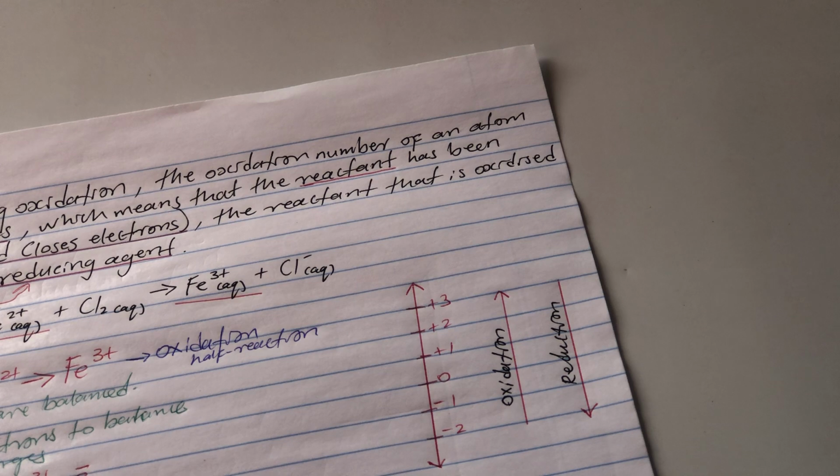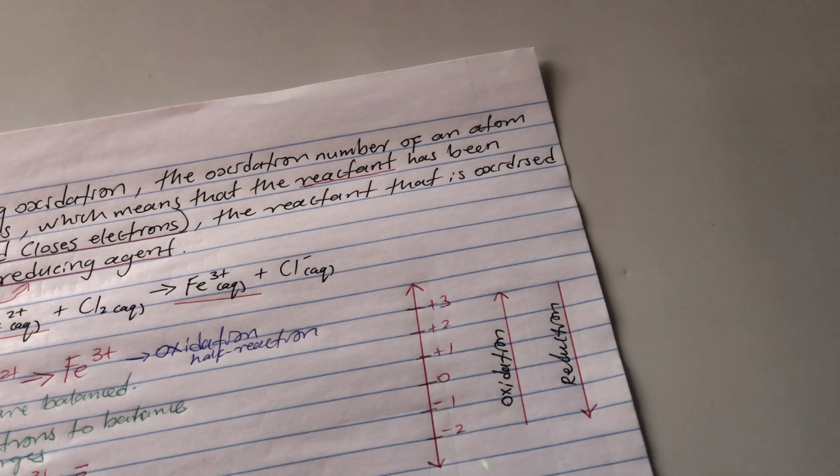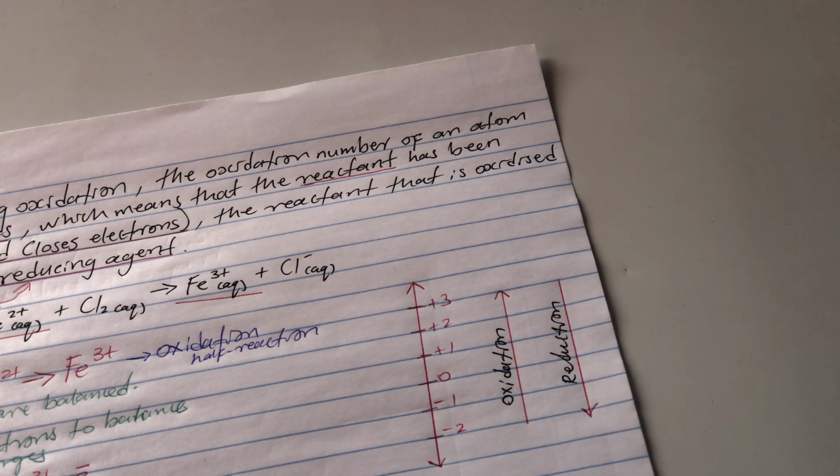We are moving to more positive. If we are moving to more positive, it means that we are losing electrons. If we move to more negative, it means that we are gaining electrons. In this case, we are losing electrons because we are moving to more positive.